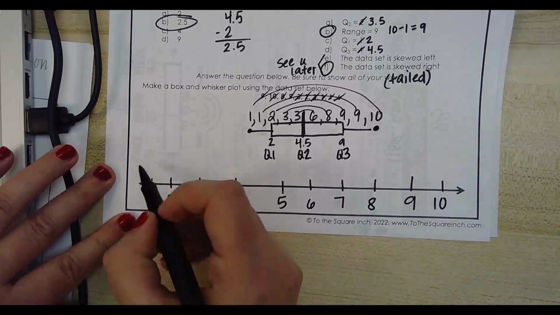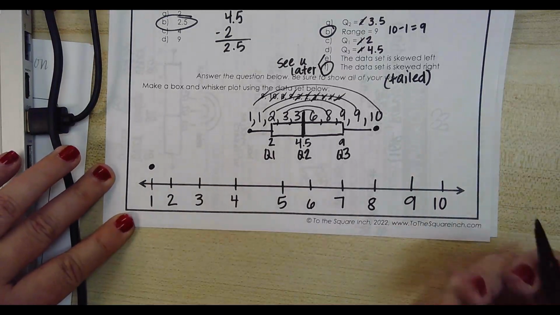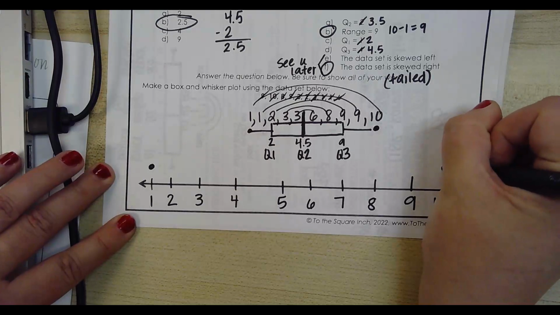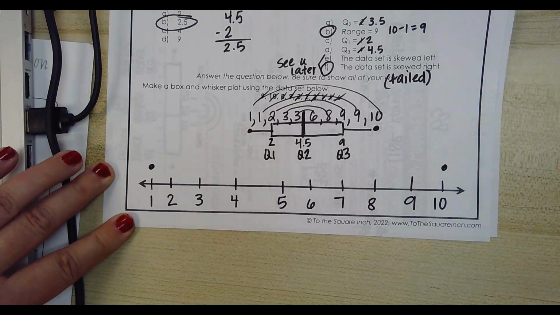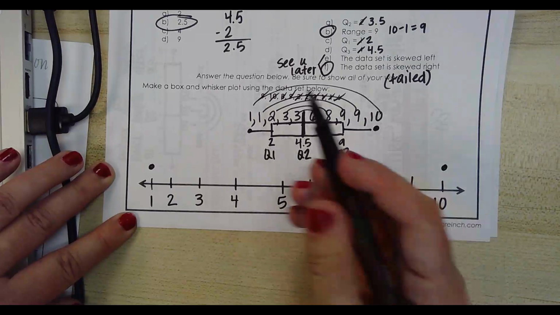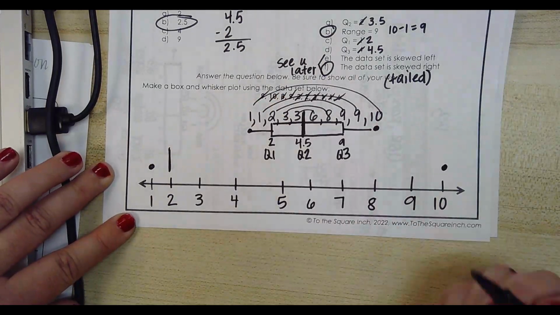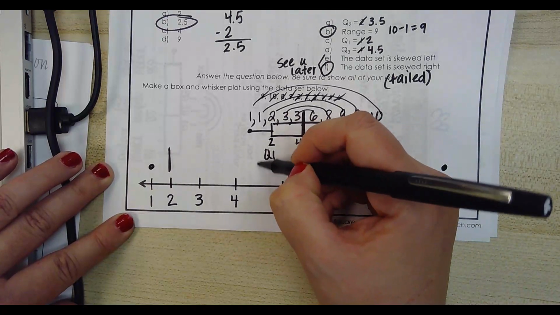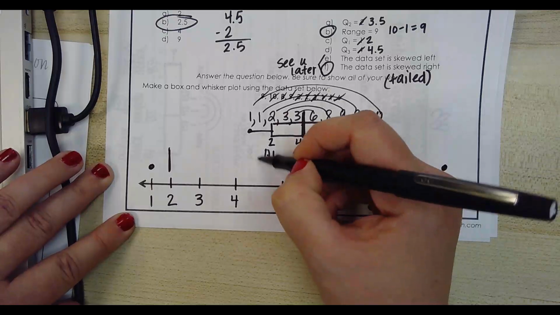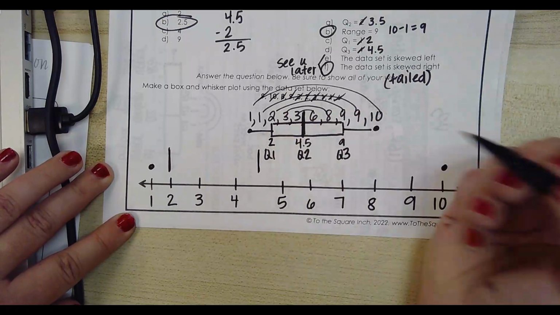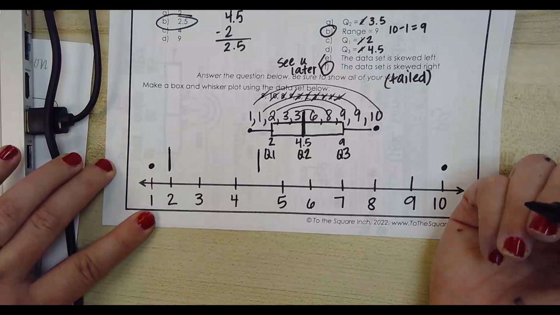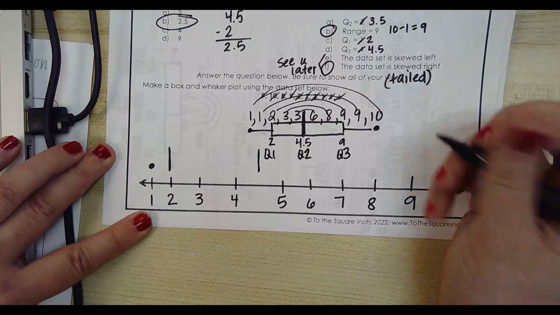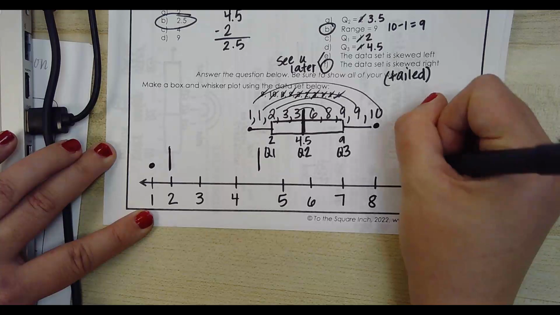So my first whisker dot is on 1. My second whisker dot is on... My first vertical line is going to be on the number 2. My second vertical line is going to be in between what? 4.5. Because quartile 2 was 4.5. And then my third vertical line is going to be on number 9.